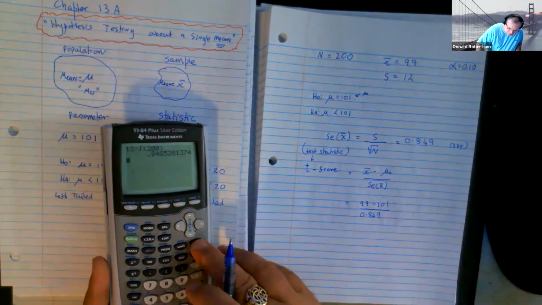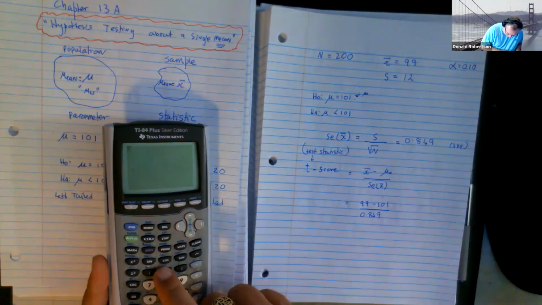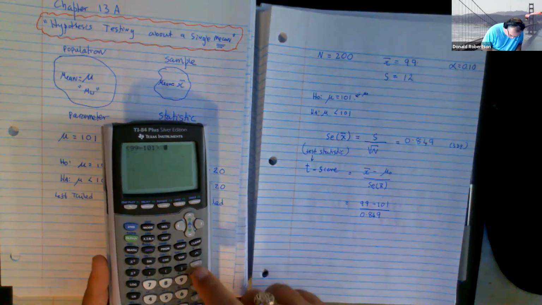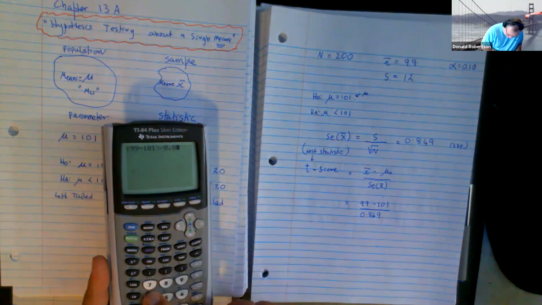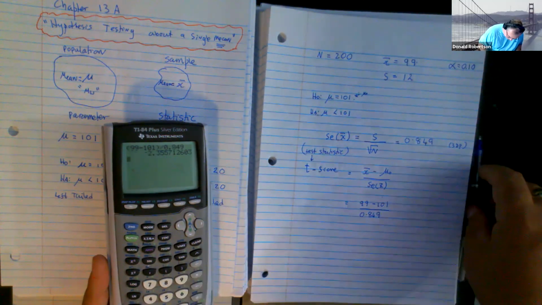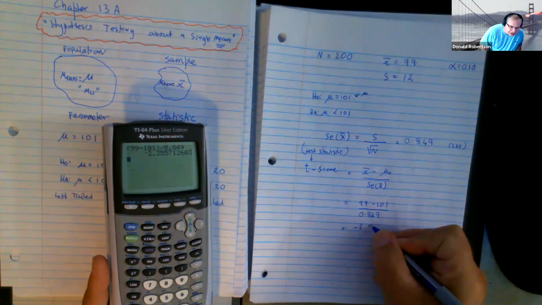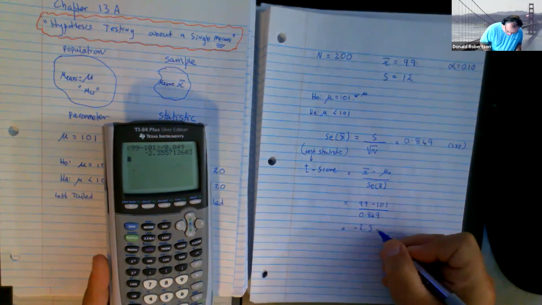I'm not going to make the mistake this time, but remember order of operations: 99 take away 101 divided by 0.849. And the answer we get here is negative 2.36, roughly.